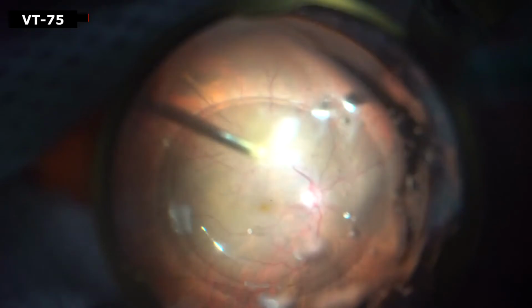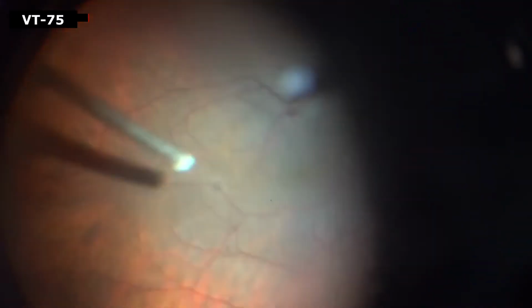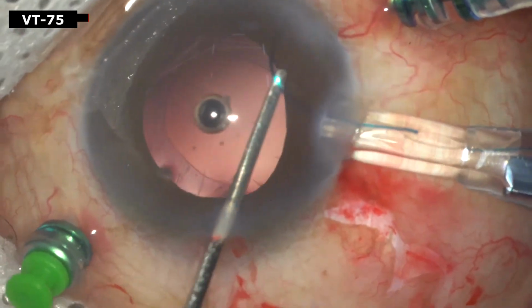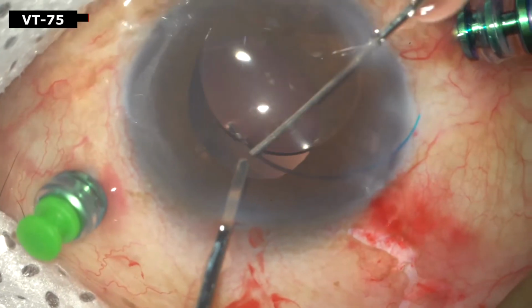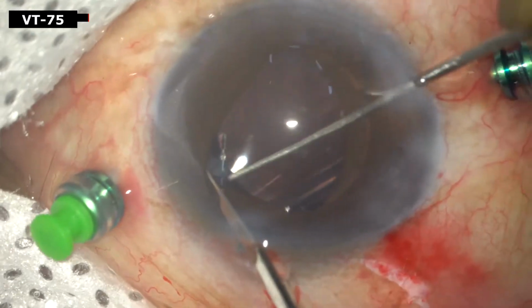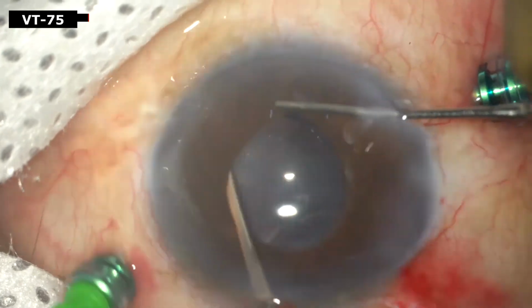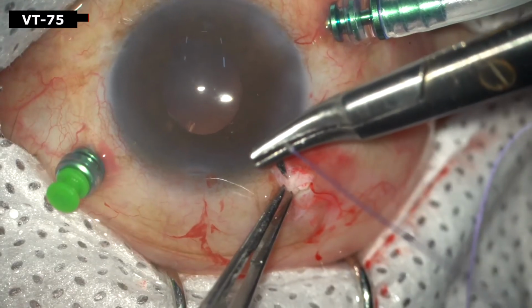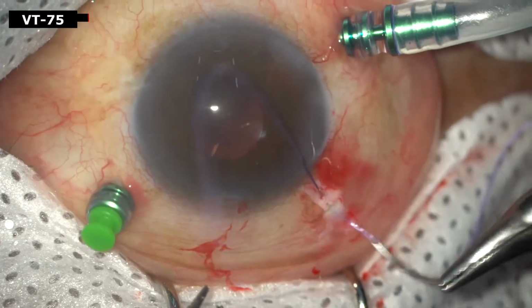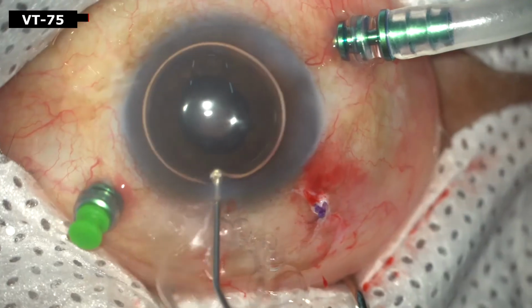Vitrector was used to take care of the smaller pieces. PFCL was aspirated. A 3-piece foldable intraocular lens was placed in the sulcus. The sclerotomy site was sutured and the case closed.